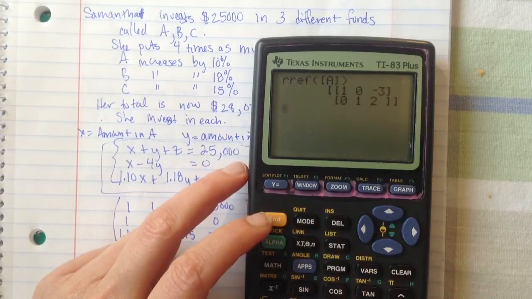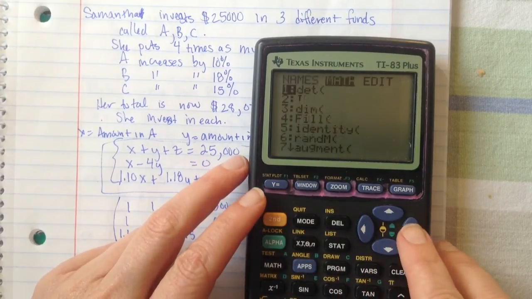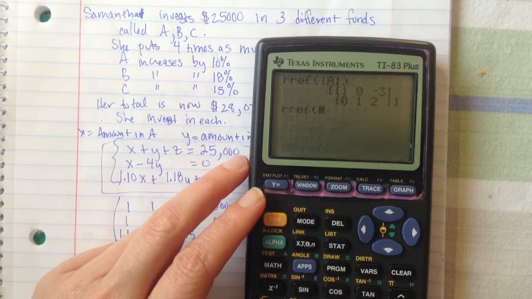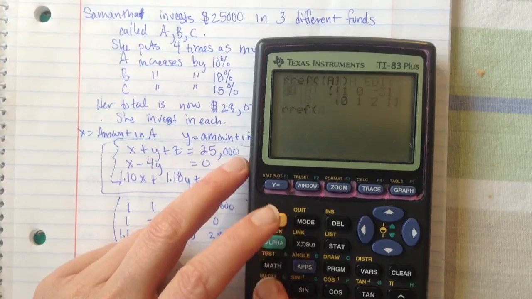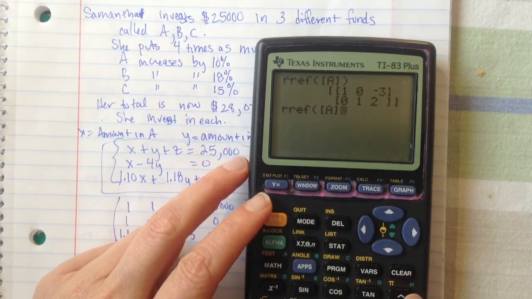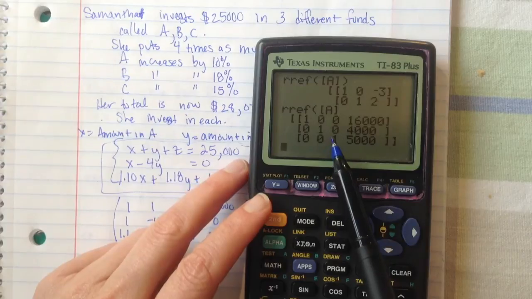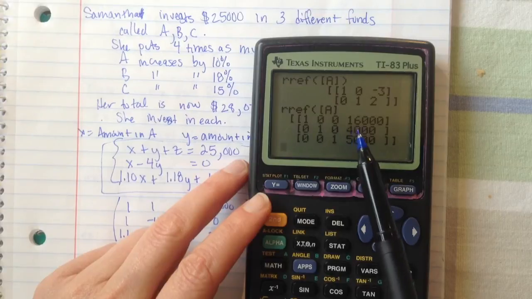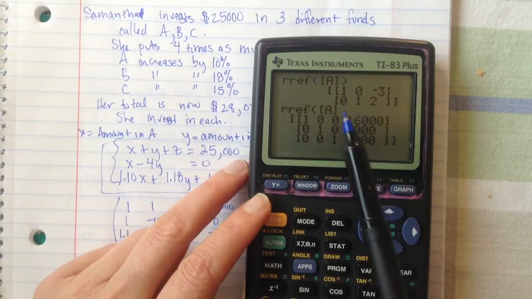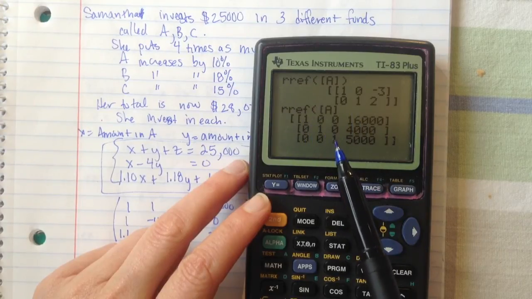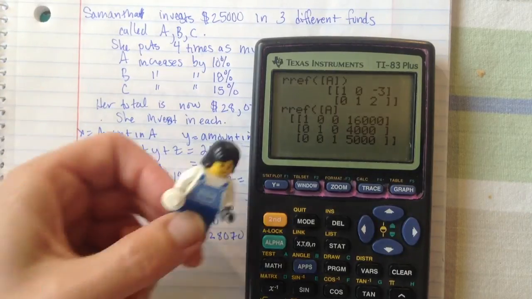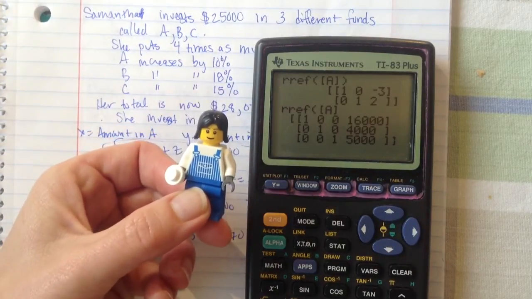So let's quit, matrix, math, RREF, and again matrix A, and hit enter, and here is my RREF. Here we have X is 16,000, Y is 4,000, and Z is 5,000. There's our answer, and that's really nice. We get one solution with the 1, 1, 1. So, Sam, we figured it out for you. Thank you. And that's it.